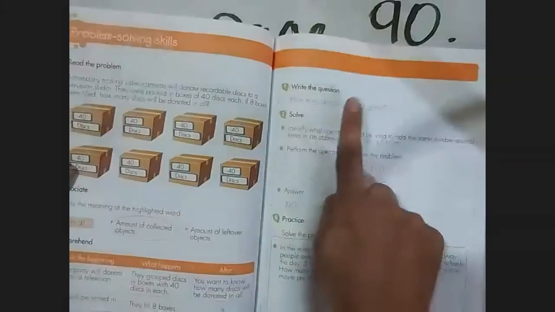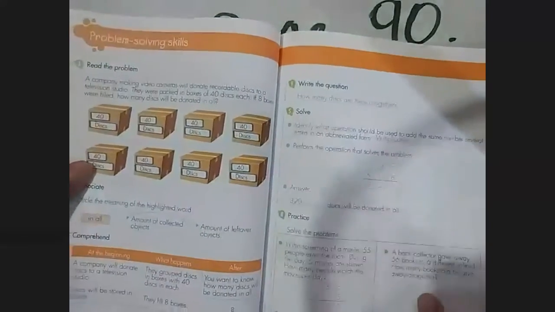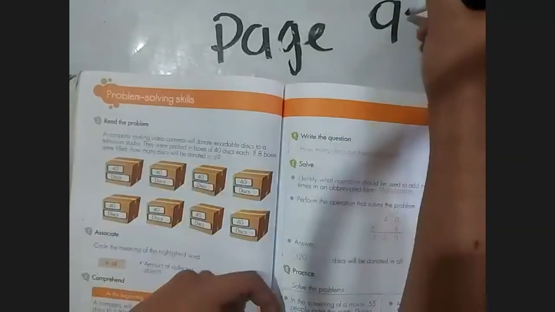Right. So now look at this. Go to the next page. Okay, go to exercise number 4, on page 91. Go to page 91.